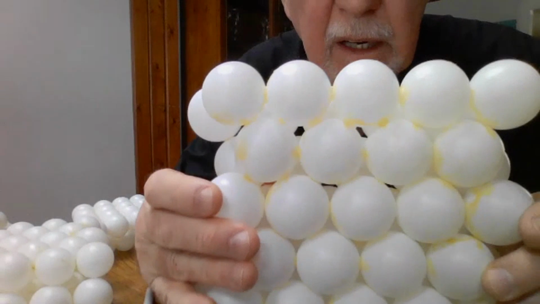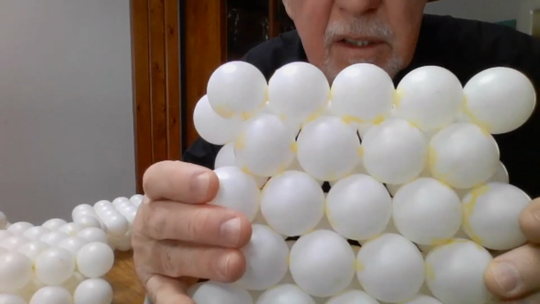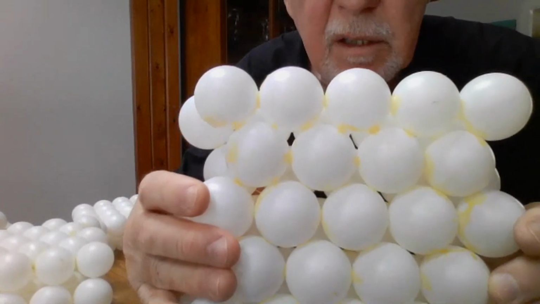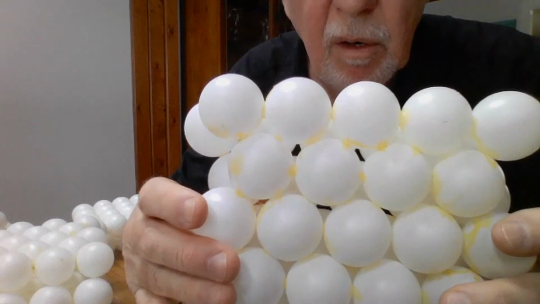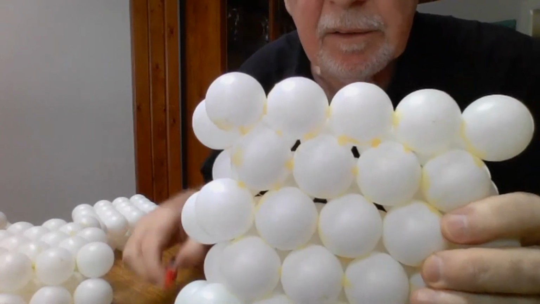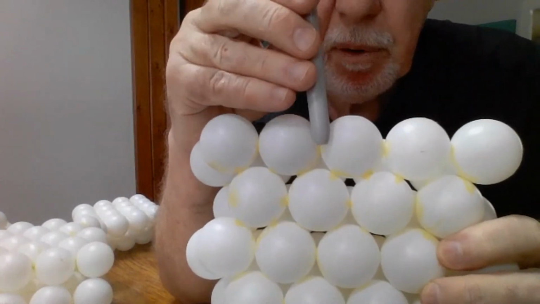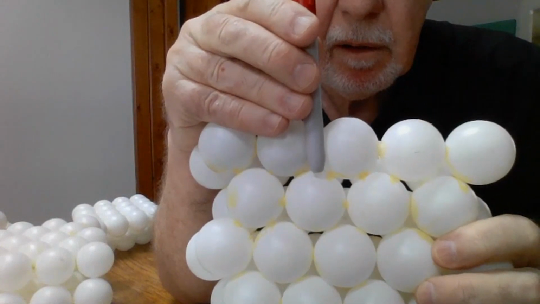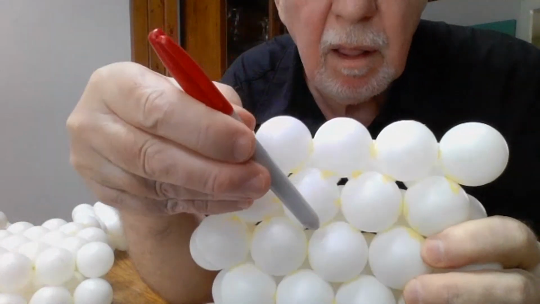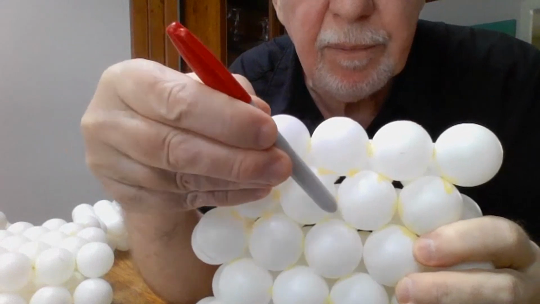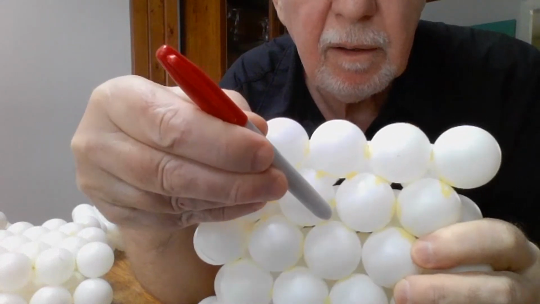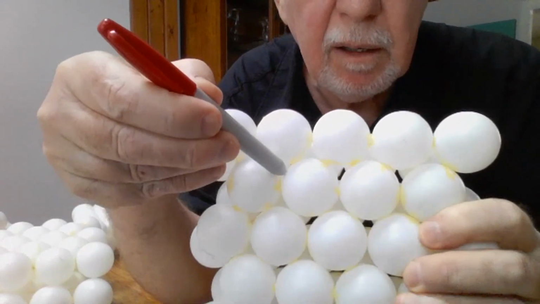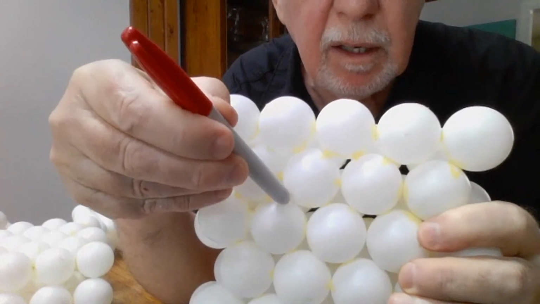And you'll notice when I stack them together, you can see some holes through the lattice. So the next layer I can put here, and here, and here. Sorry, not here, there.